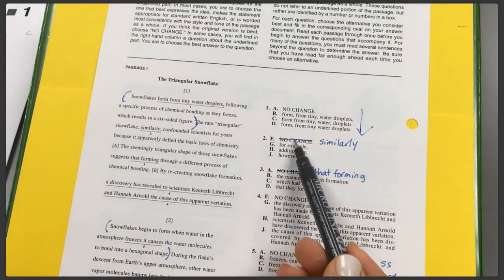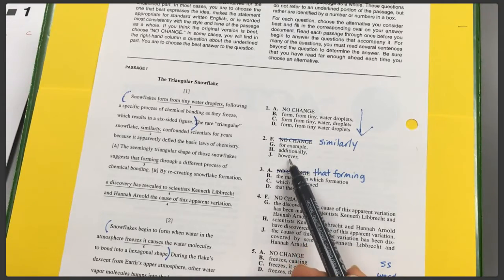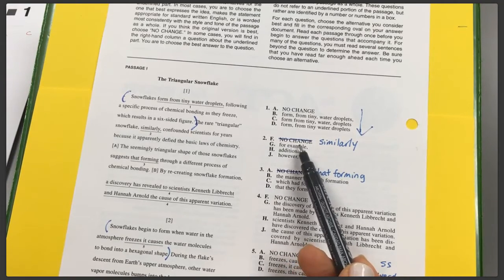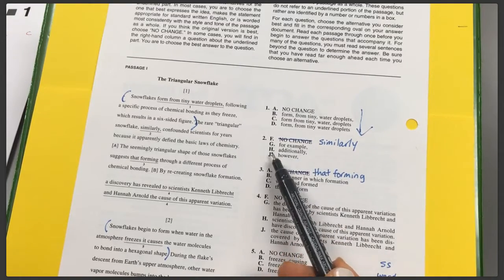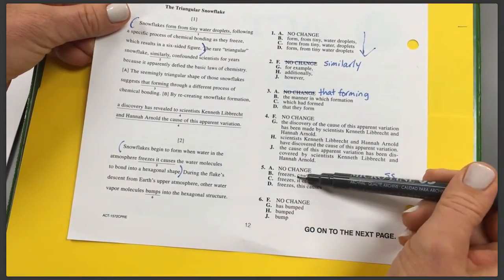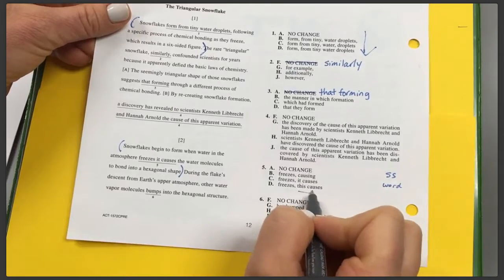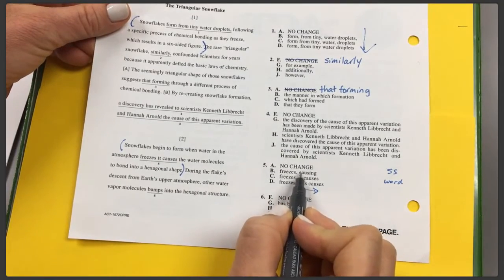So if we look at number 2 and we skim those, what's different is that they're choosing different types of transition words. So are we contradicting? Are we proving? Are we adding information? That's where your brain should be headed. If you look, for example, here at number 5, the difference is that they're changing the words after the word freezes. So they're changing it to either be a complete sentence or not a complete sentence.